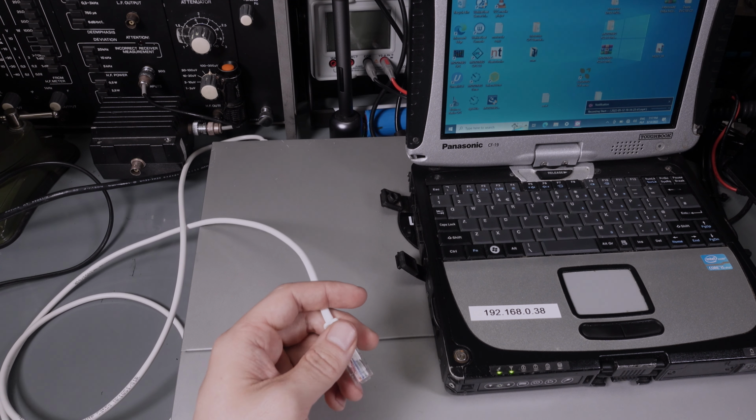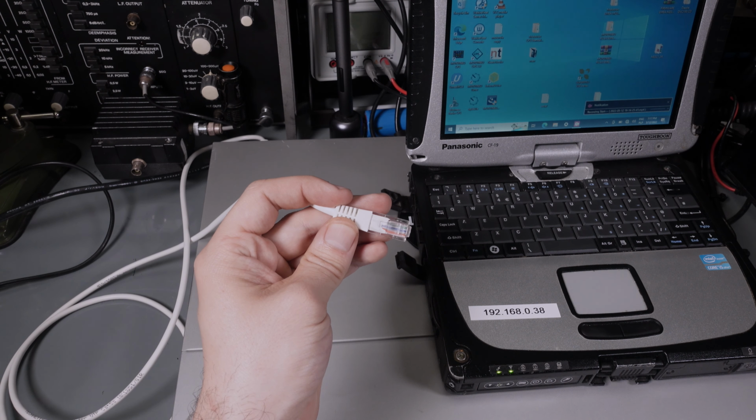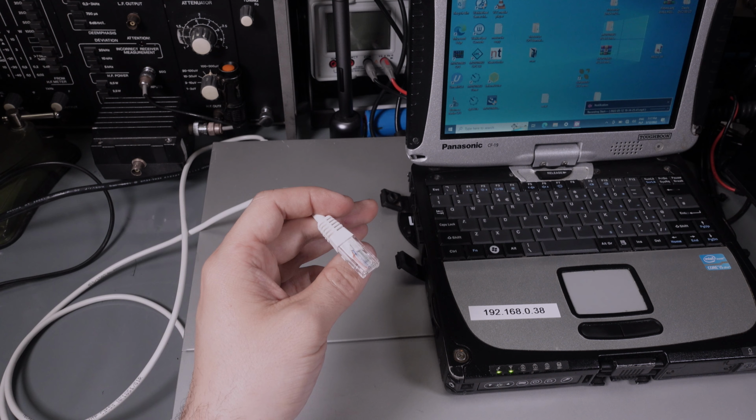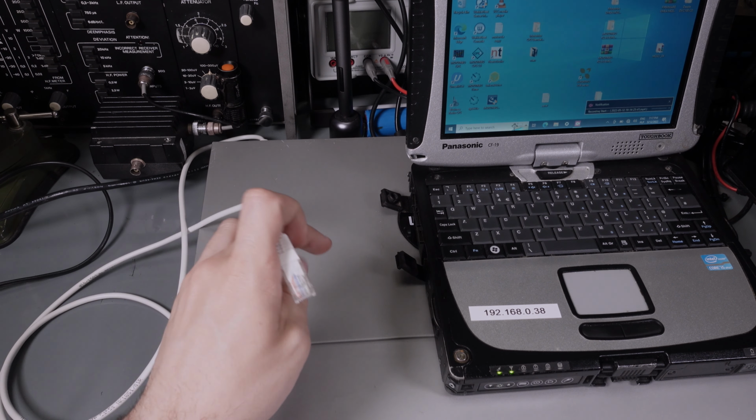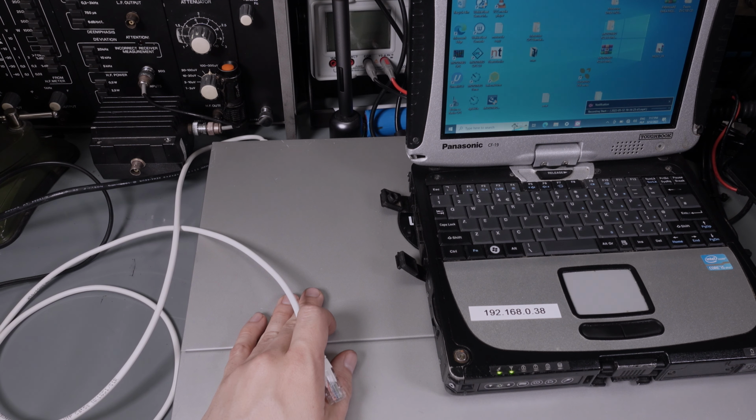For a lot of home routers, that's going to be your case. But it did not show up. So this device does not get the IP address from the DHCP server.